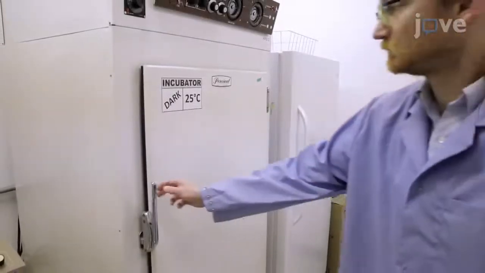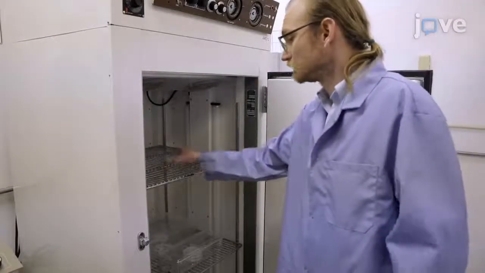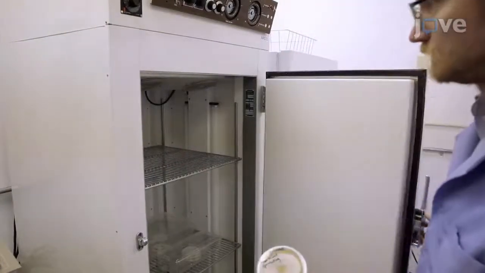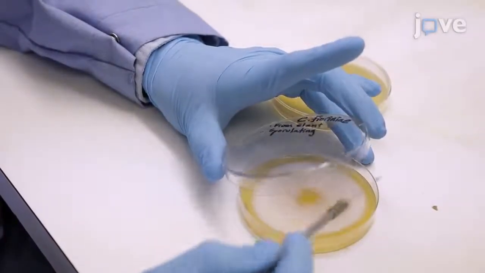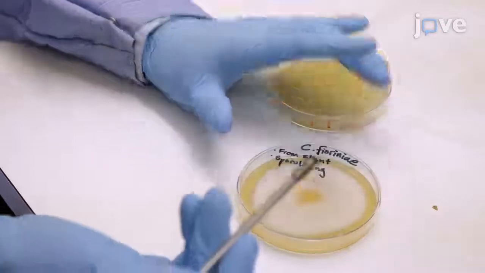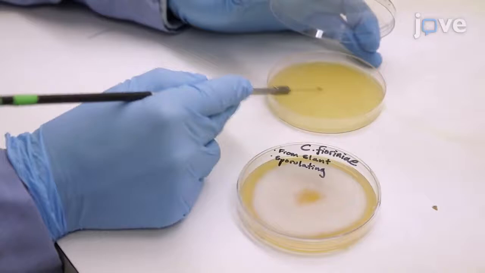Begin this procedure with a culture of Colletotrichum fioriniae from a naturally infected host, as described in the text protocol. When colonies begin to sporulate, streak conidia onto another V8 juice agar-containing cell culture dish to produce a high-density sporulating culture.